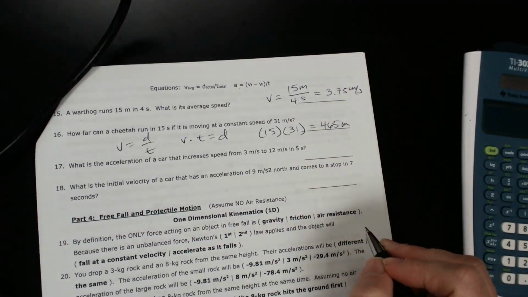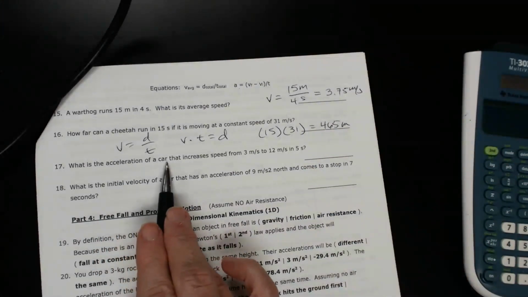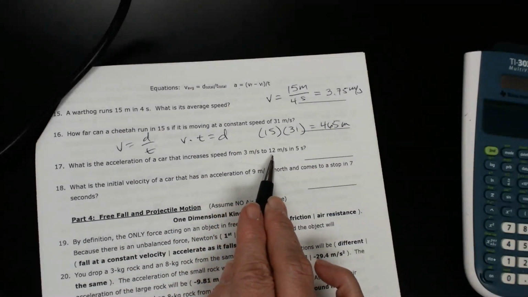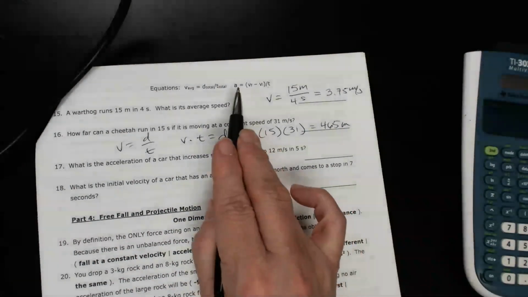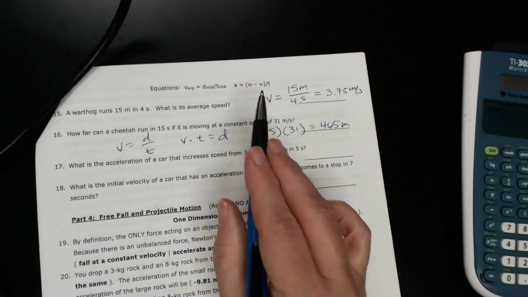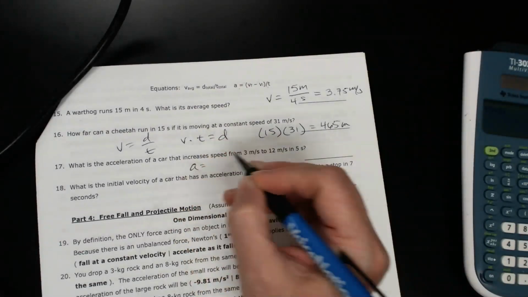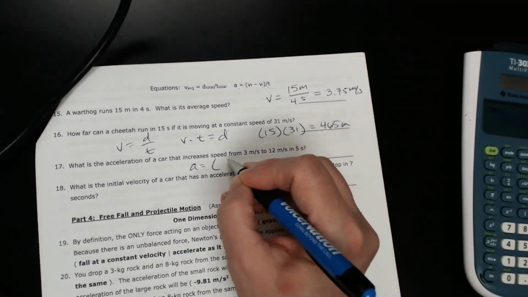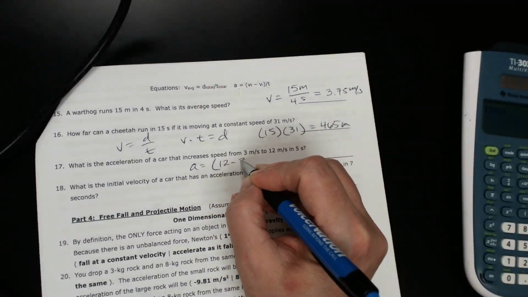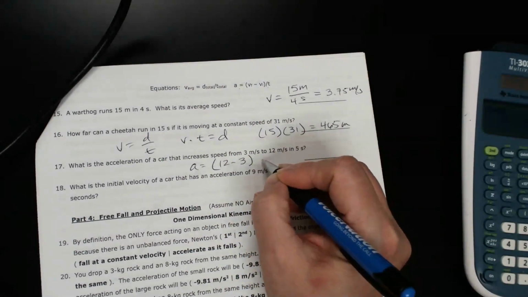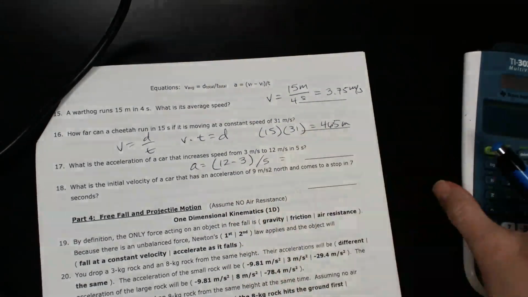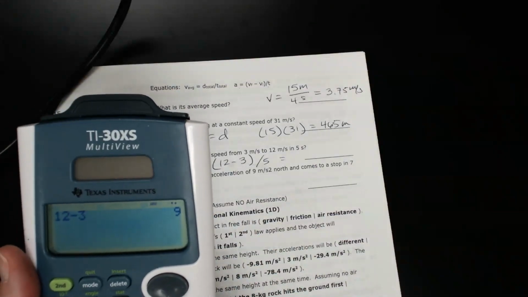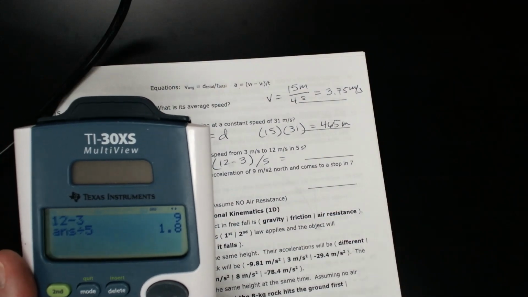Okay. What's the acceleration of a car that increases speed from 3 meters per second to 12 meters per second in 5 seconds? We're going to use this equation here. So we've got acceleration equals my final velocity of 12 minus my initial of 3, divided by 5. And that gives me 1.8.